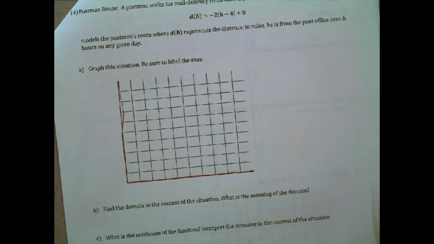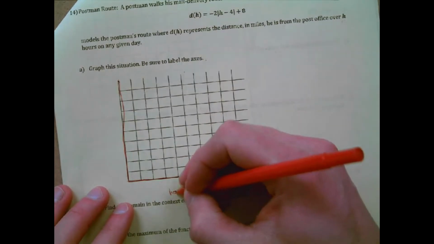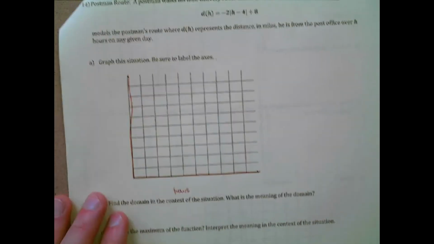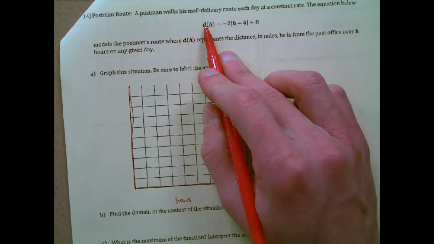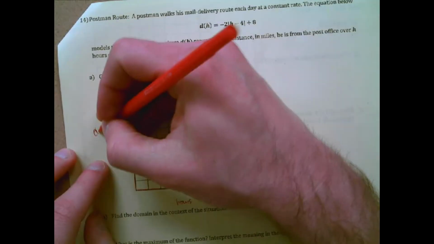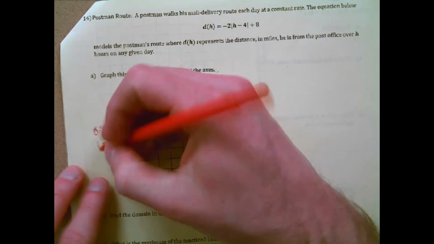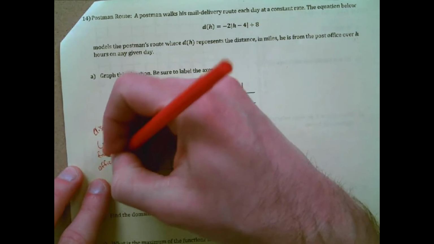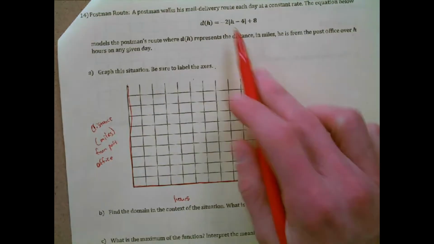So in this case, h is like our x, so our label down here is going to be hours for h. And our y-axis label here is the d of h, and d is representing what in this case? Distance. Yeah. So this is distance, and I'm going to put in parentheses in miles. This is the distance from the post office. Okay, just like that.